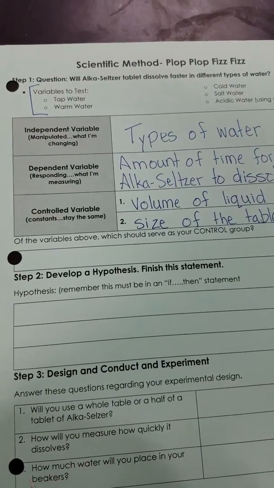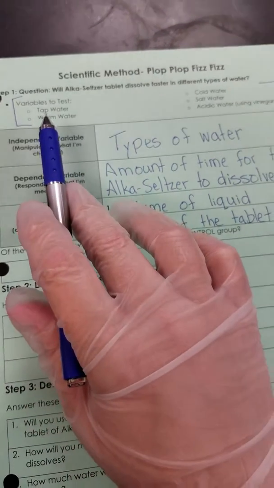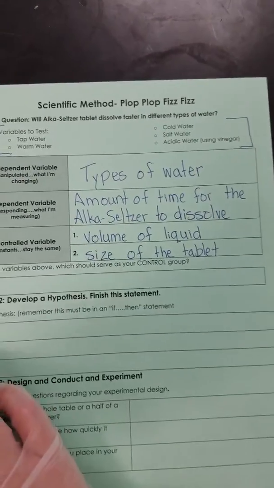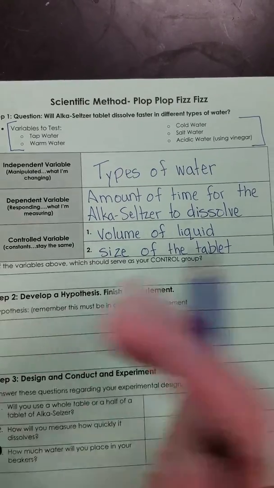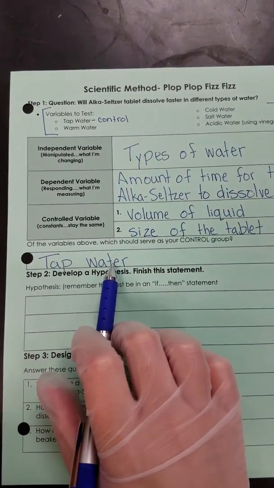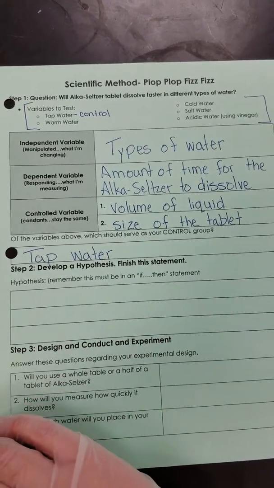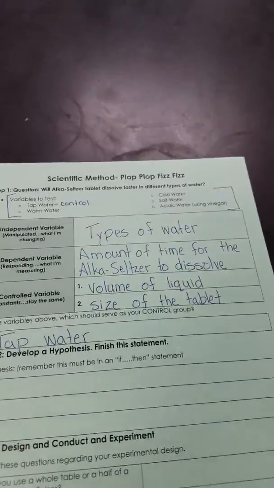Okay, then we have a question. Of the variables above, which one is going to serve as our control group? So here's the variables above. We want to know which one of these is going to show us what does Alka-Seltzer do normally. Well, that is going to be our tap water. So we're going to use tap water as a control to show us how quickly does Alka-Seltzer normally dissolve in a cup of water. And that's going to help us to see if our answer is any faster or slower.